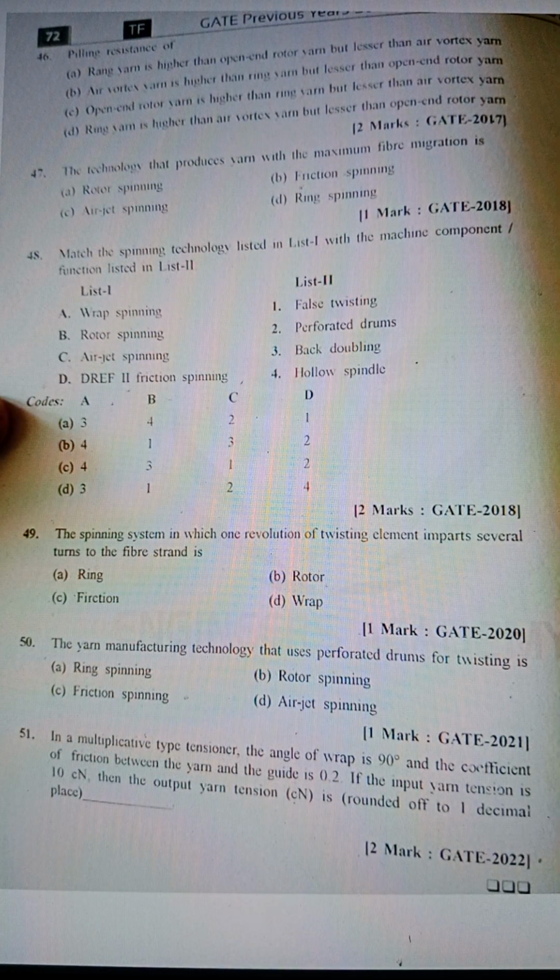Pilling resistance. Ring yarn is higher than the open end rotor yarn but lesser than the air jet.